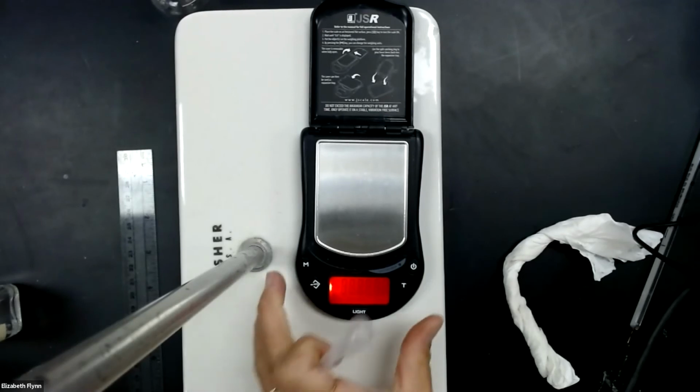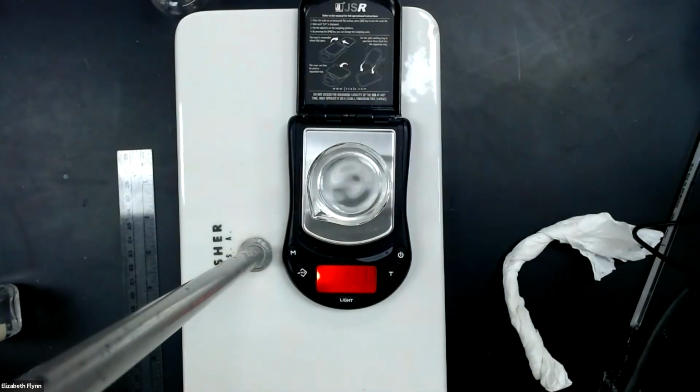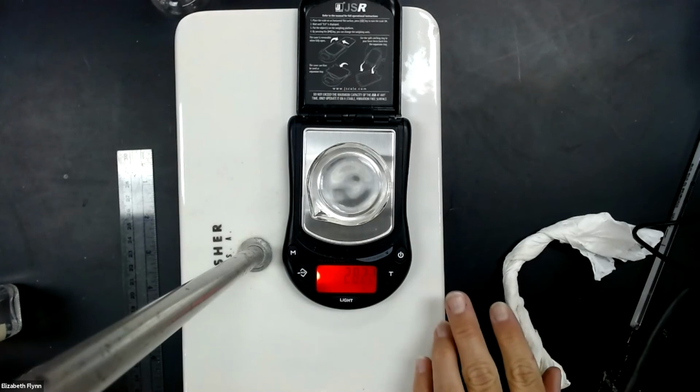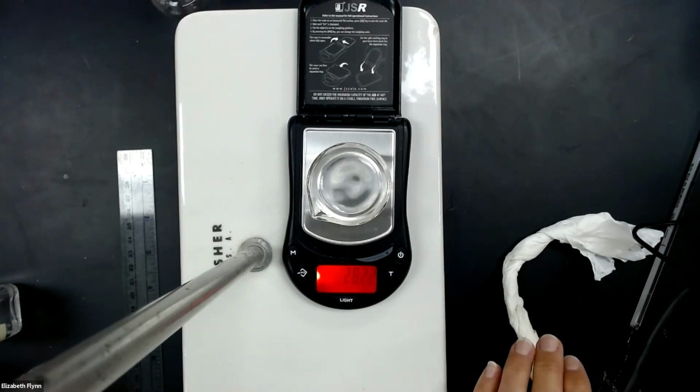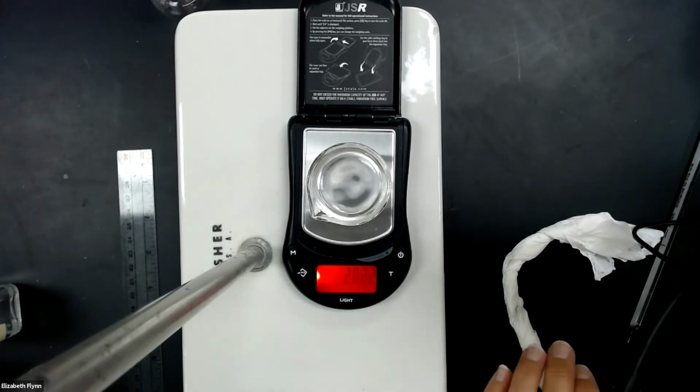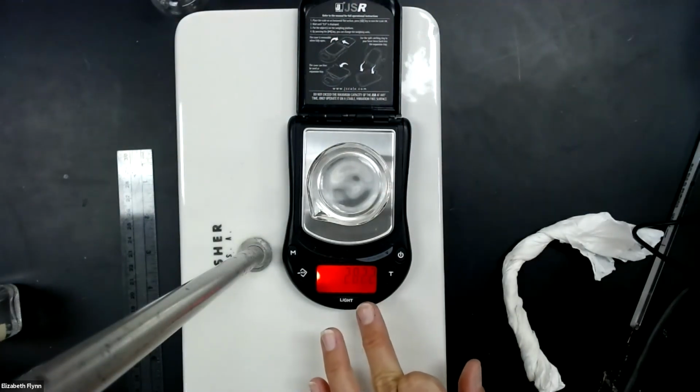All right. So I'm going to turn on my balance again. And now I'm going to add my 30 drops of, as best I can, the same volume to my container. So here I have 28.22.